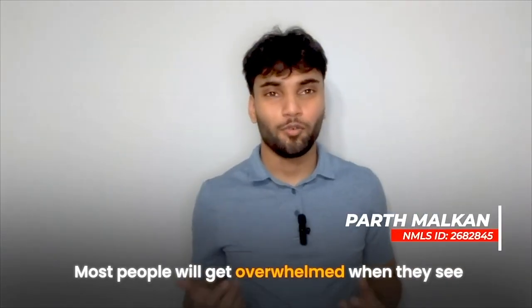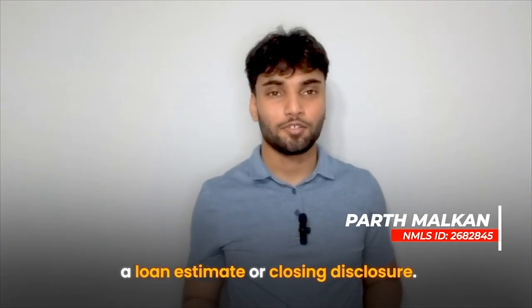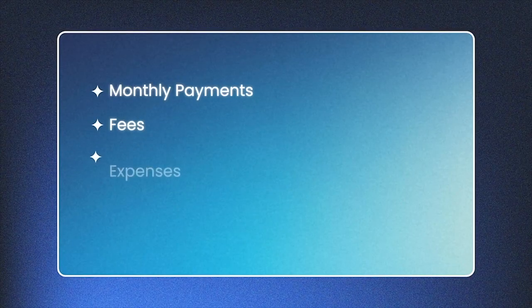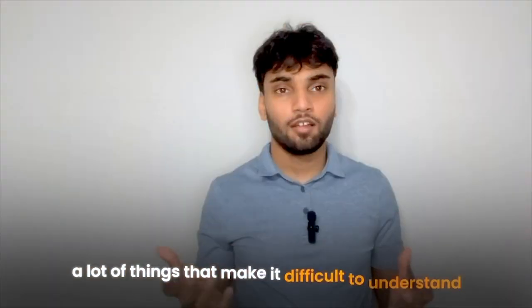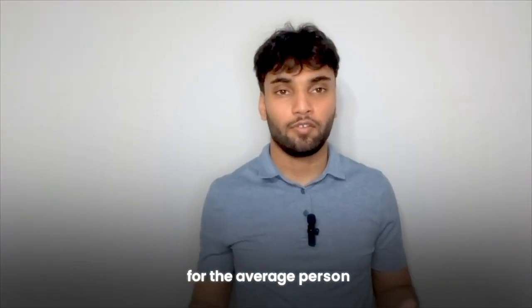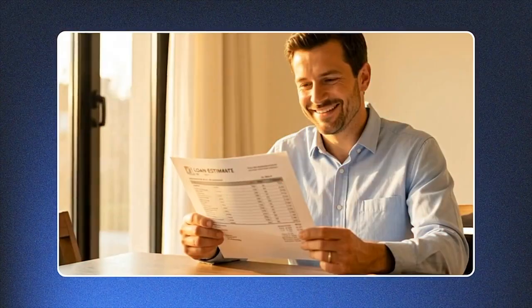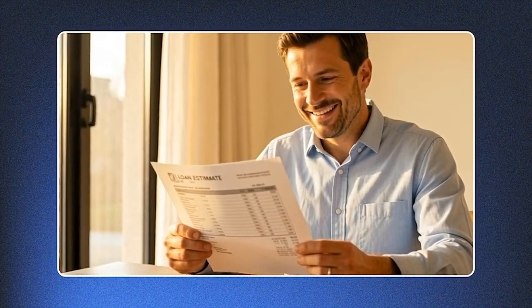Most people will get overwhelmed when they see a loan estimate or closing disclosure. It's a 3-page document that includes lots of information such as monthly payments, fees, expenses, rates, and a lot of things that make it difficult to understand for the average person. So they'll do one of two things. They'll either look at the rate or the cash to close, and they'll decide what they believe is the best deal for them based off of those two things.